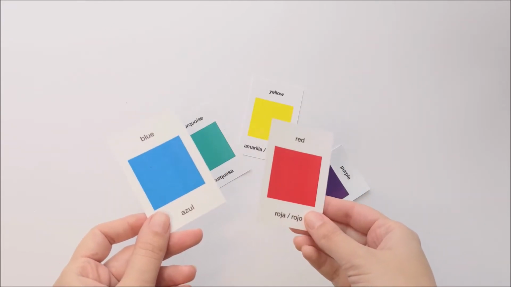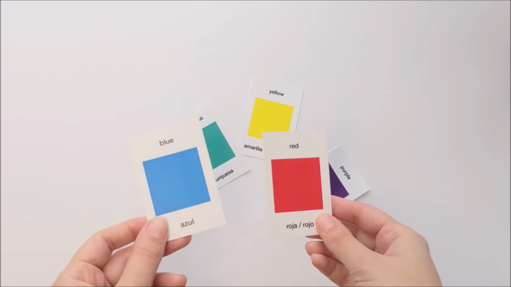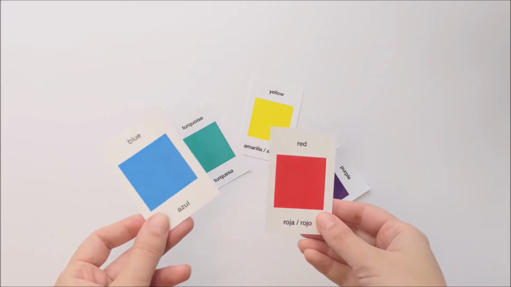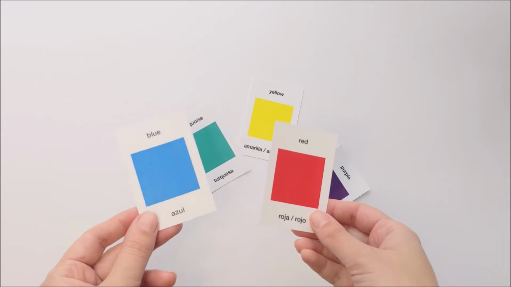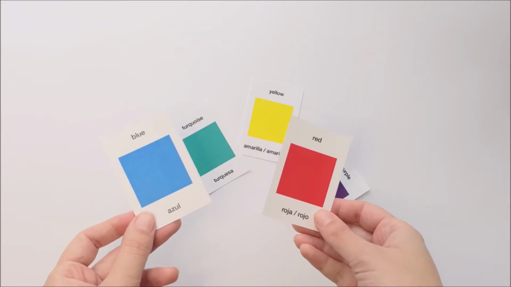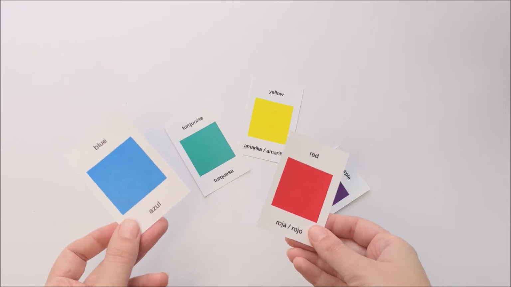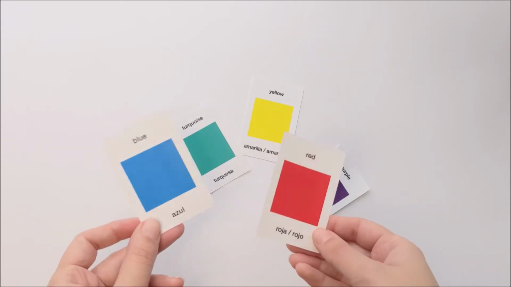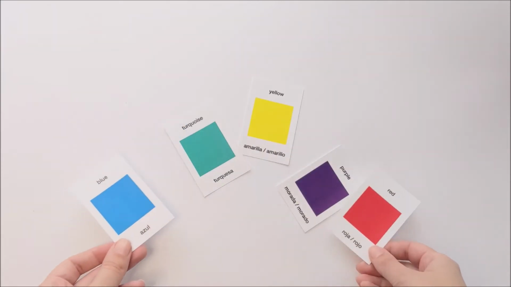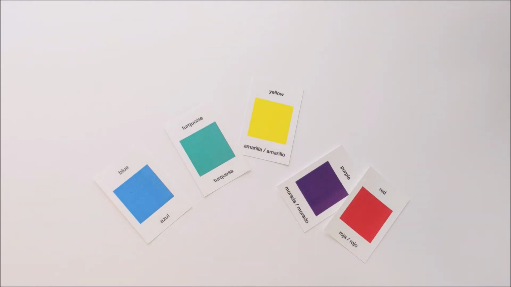This is a print and cut product from Design Bundles. They come in a few different sets, so I'll put links for where you can get these in the video description. These are great if you're an English speaker trying to learn Spanish vocabulary, or if you're a Spanish speaker wanting to learn words in English. I'm going to be showing you how to make these using your Cricut machine and the Design Space software.